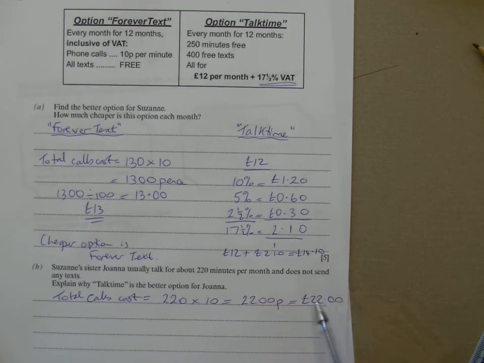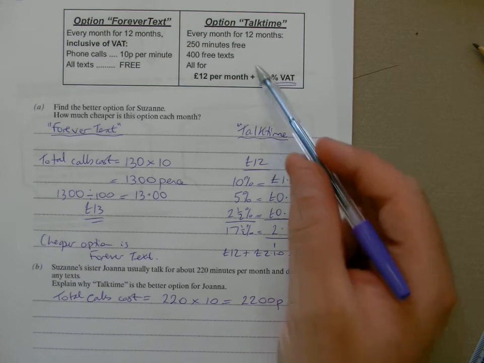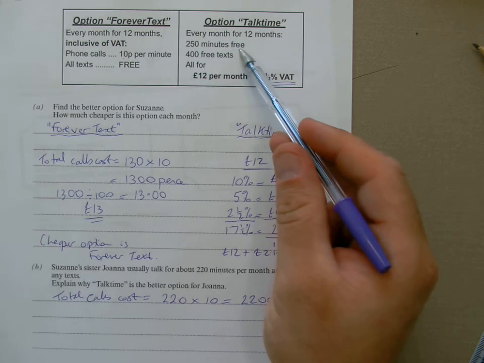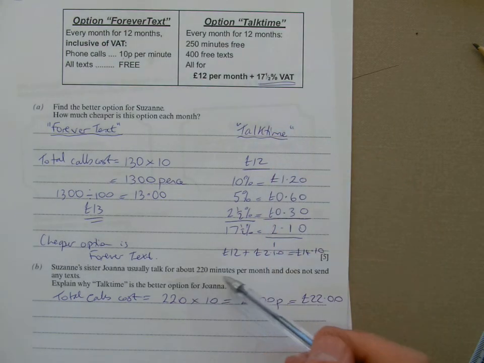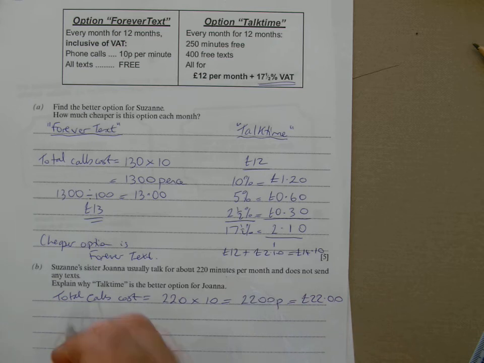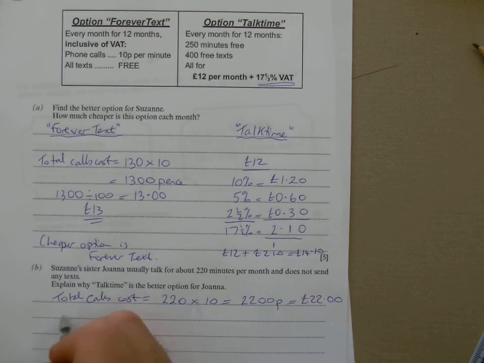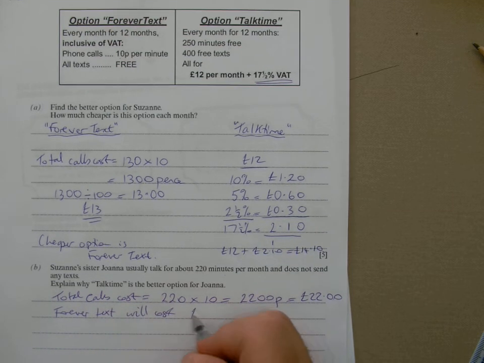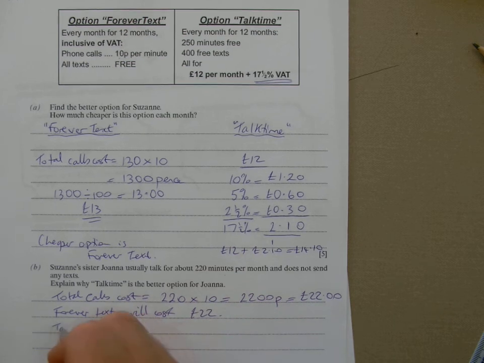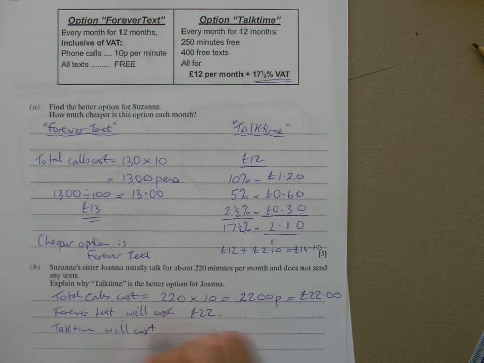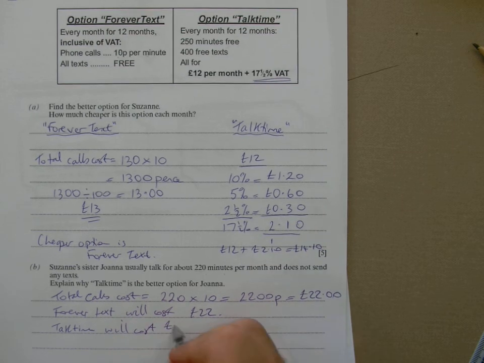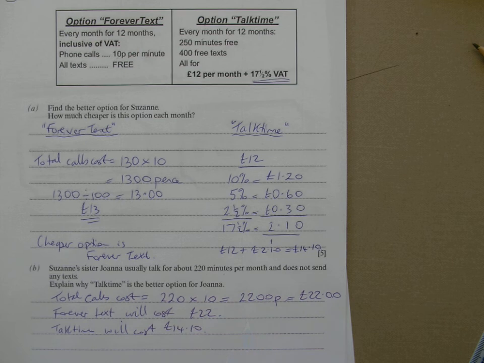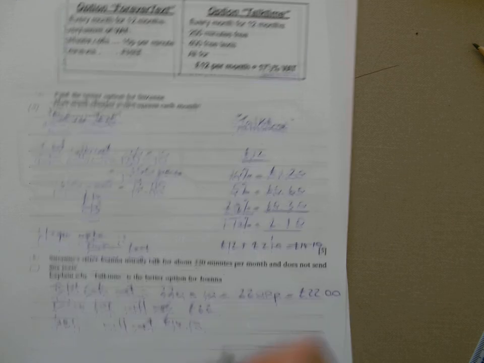Okay, now you can clearly see that talk time would be better, because talk time, you get 250 minutes free, so that will cover how many minutes she's using. Okay, so then you can say, look, Forever Text will cost £22. Talk time will cost, what should we work it out to be, £14.10. Okay, so that's why it's obviously a cheaper option.